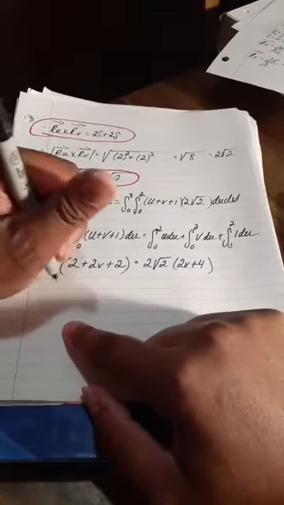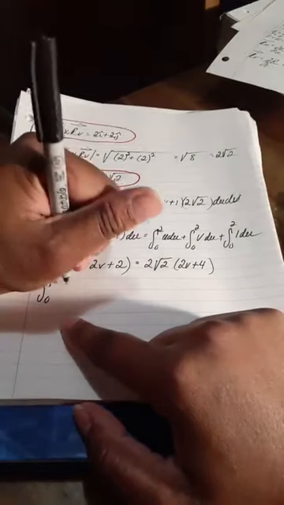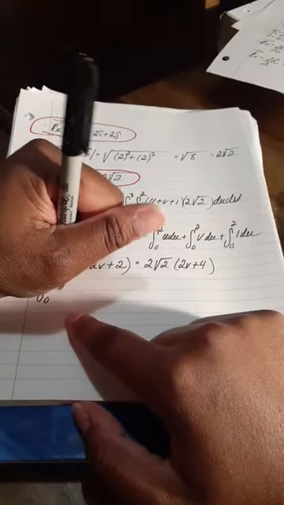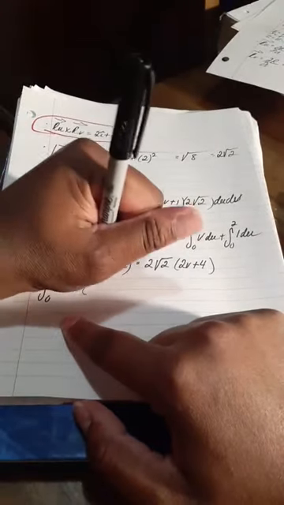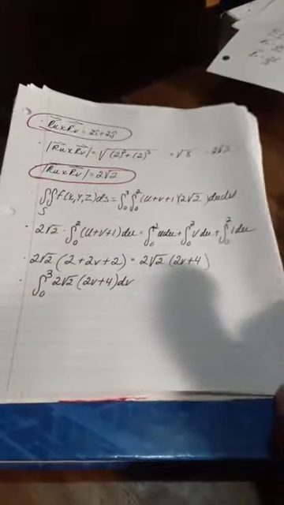And now we move to our outermost integral and integrate with respect to v. So it'll be the integral from 0 to 3 of 2 times the square root of 2 multiplied by 2v plus 4, integrated with respect to v. Again, 2 times the square root of 2 is a constant, so we'll have 2 times the square root of 2, and then on the inside, the integral from 0 to 3 of 2v dv, plus the integral from 0 to 3 of 4 dv.